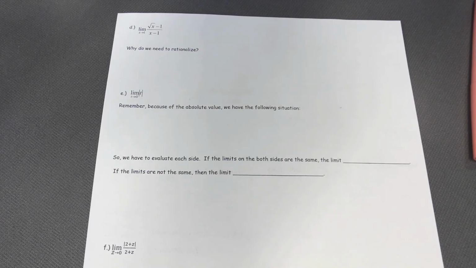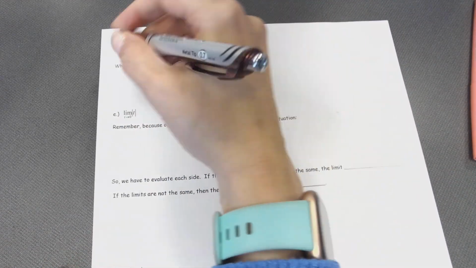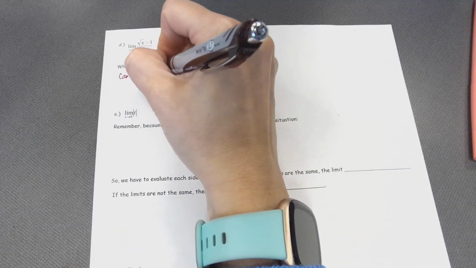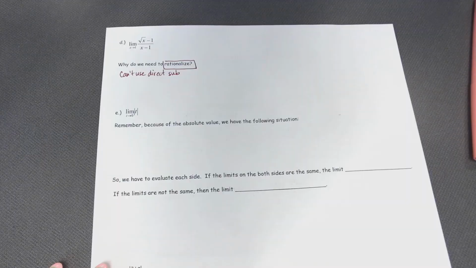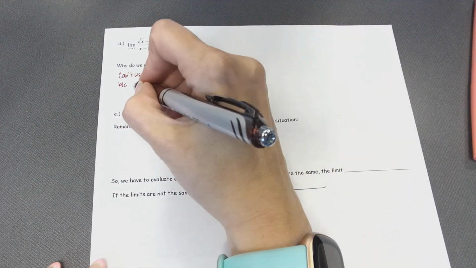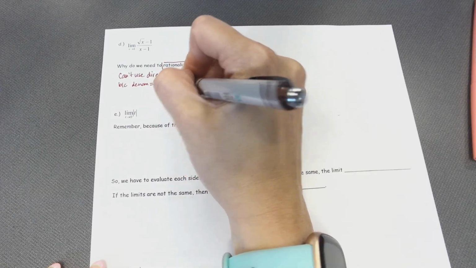Why do we need to rationalize? Okay, we're rationalizing because you can't use direct substitution. And you guys know why now, right? Why can't we use direct substitution? Yep, the denominator equals 0, and you'd get 0 over 0.